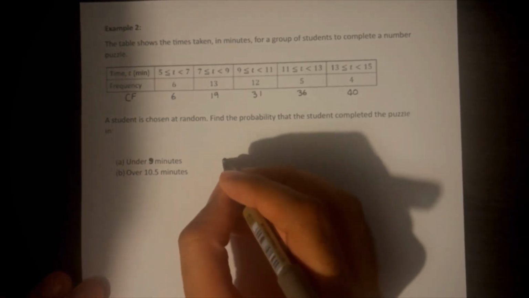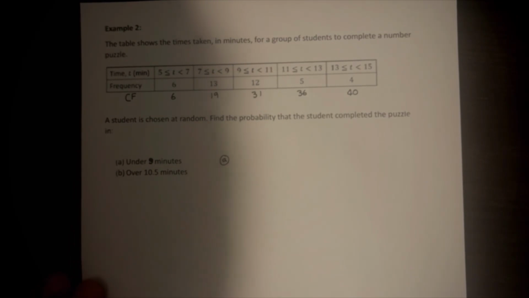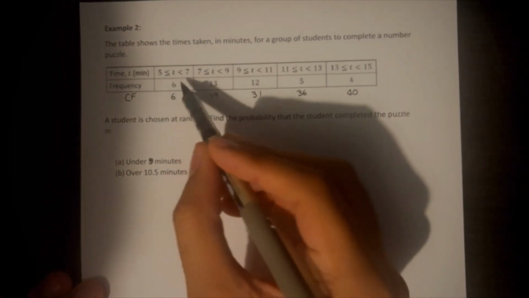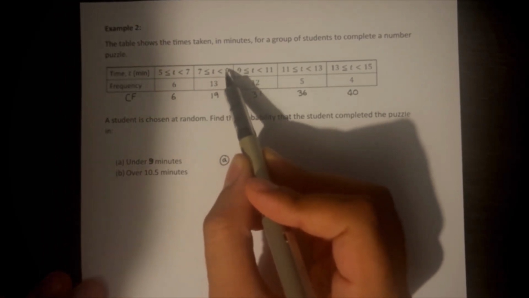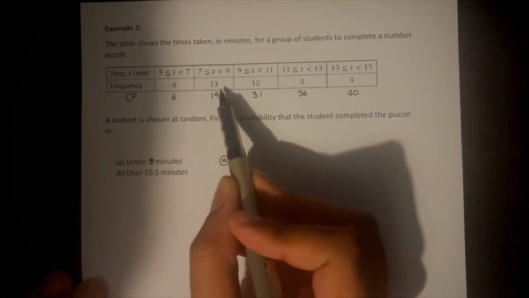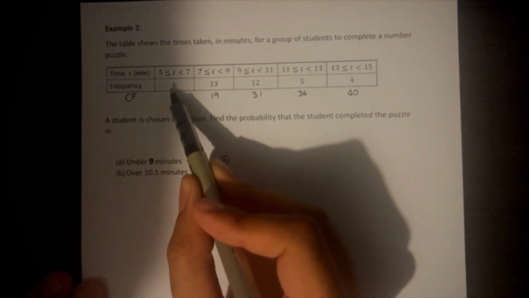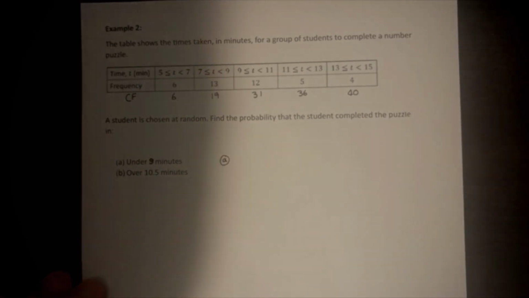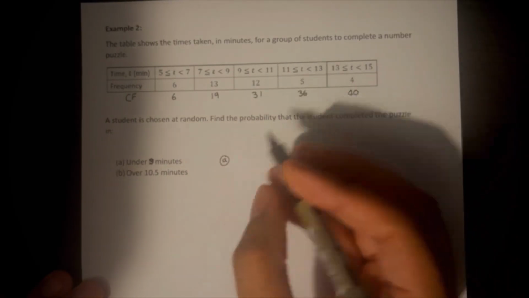So our first question, we're being asked the probability that the student completed the puzzle in under 9 minutes. So if I look at my times here, 9 minutes is the upper boundary of this class here. So this 13 people plus this 6 people all must have completed the puzzle in under 9 minutes, or in other words, this cumulative frequency, 19.